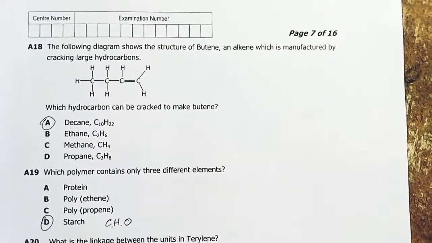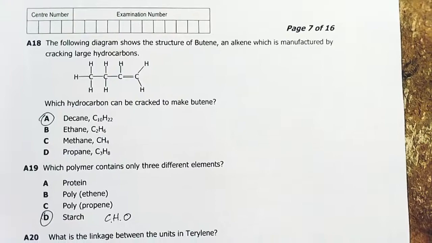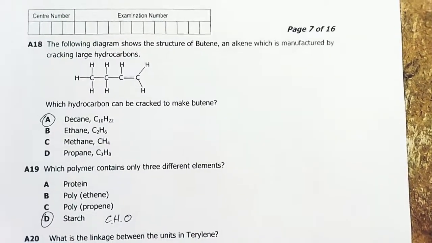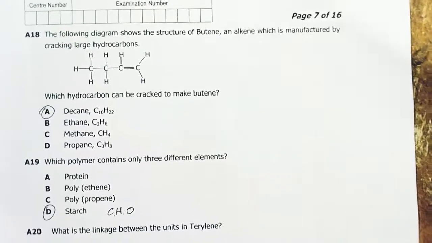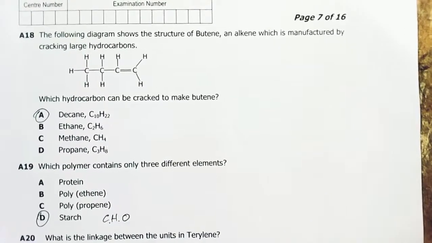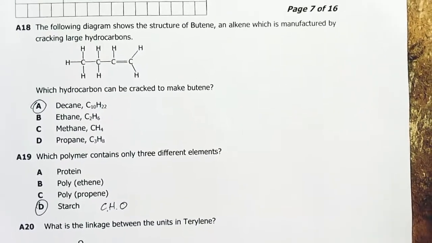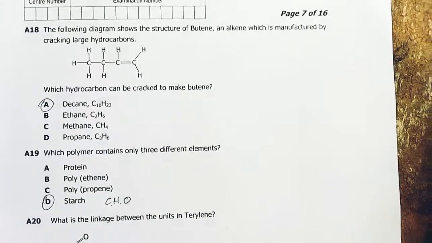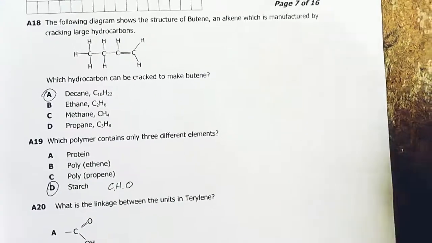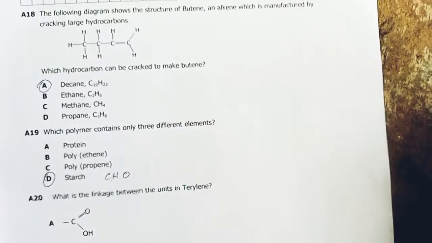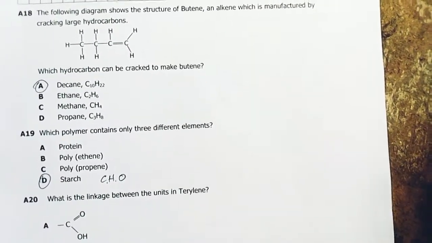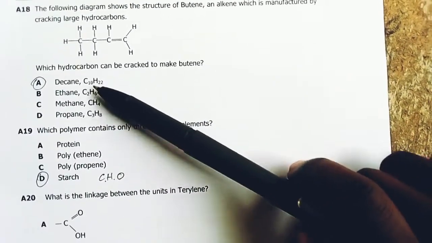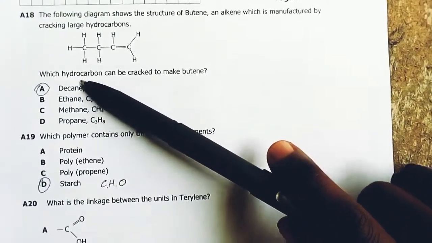Question 18. The following diagram shows the structure of butane, an unsaturated hydrocarbon, an alkene, which is manufactured by cracking large hydrocarbons. There are two types of cracking: thermal cracking and catalytic cracking, but both result in the formation of smaller hydrocarbon molecules. And you should check out the difference between the types of smaller hydrocarbons that may result from those two types of cracking.